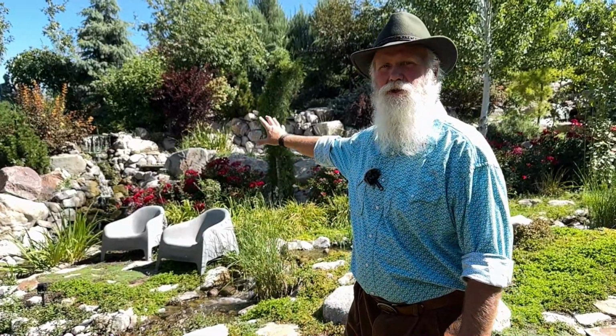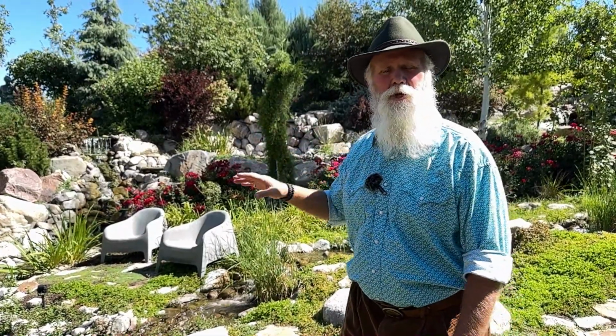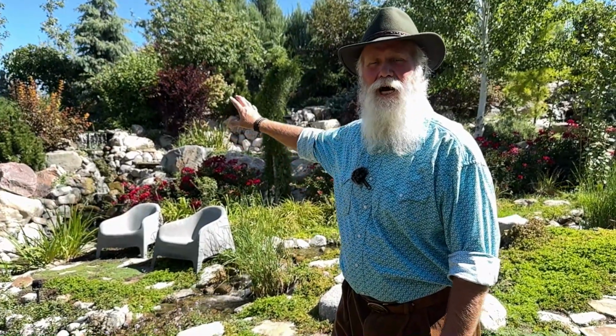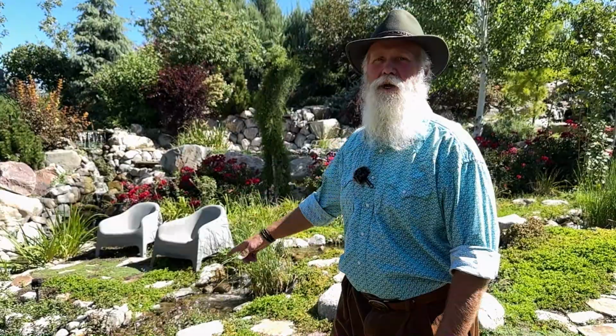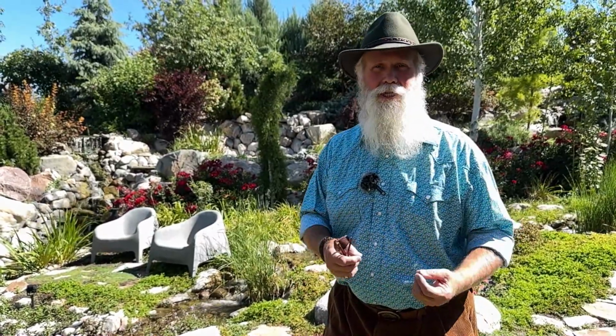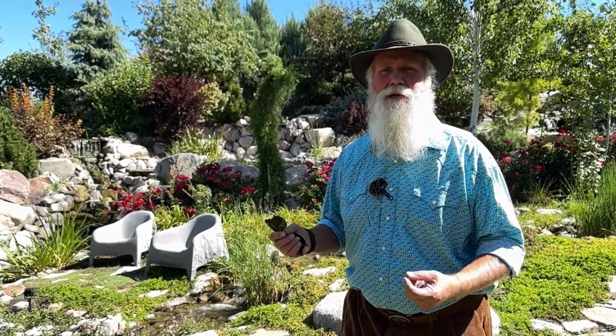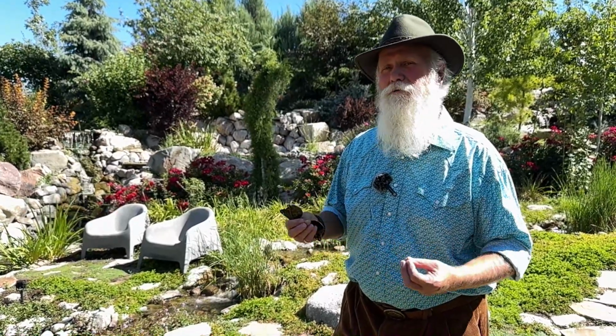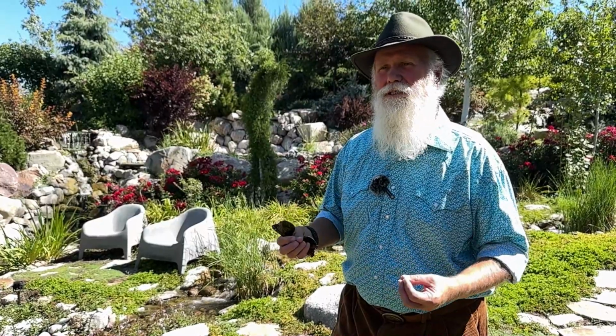I love this feature over here because, as I alluded to earlier, I like the mossy, vegetative aspect of waterfalls in nature, and this is what I want to incorporate into my design. So maybe later we'll sit down at the design board and I will show you a little bit about what that looks like on paper. But water features can be a lot of fun and really add a lot of beauty to whatever garden, whatever size that you're designing.